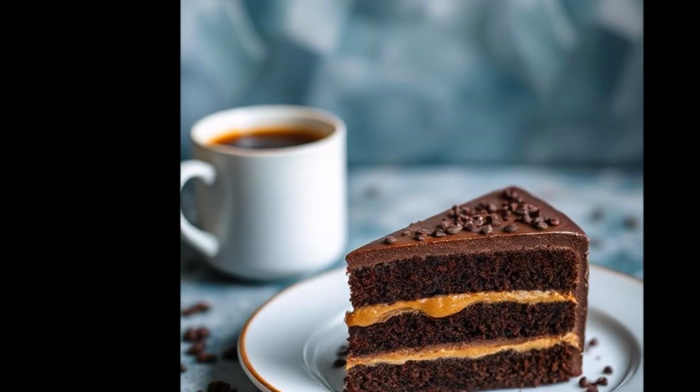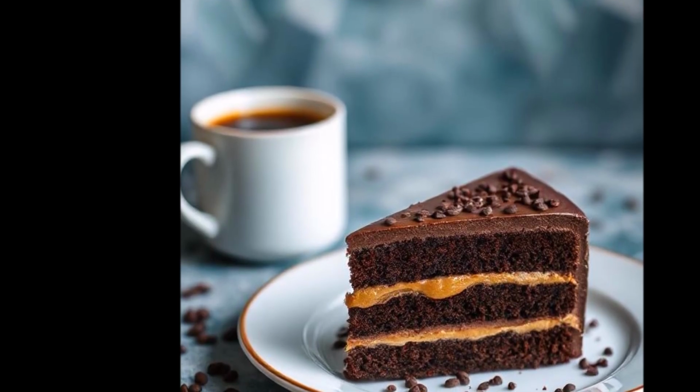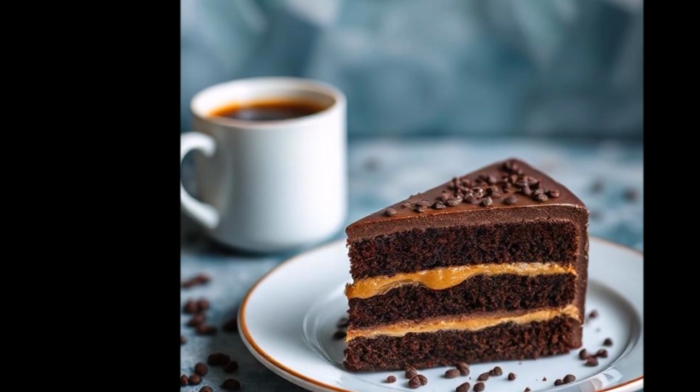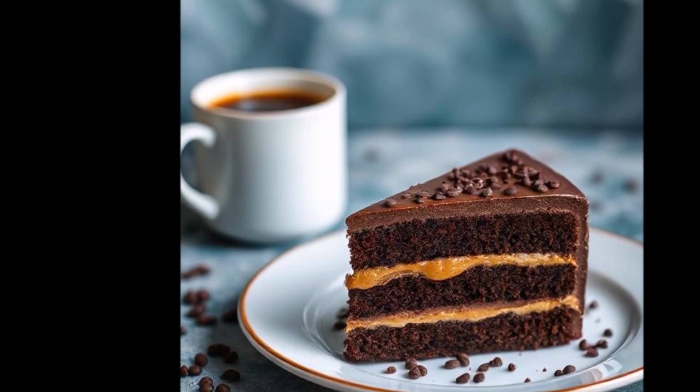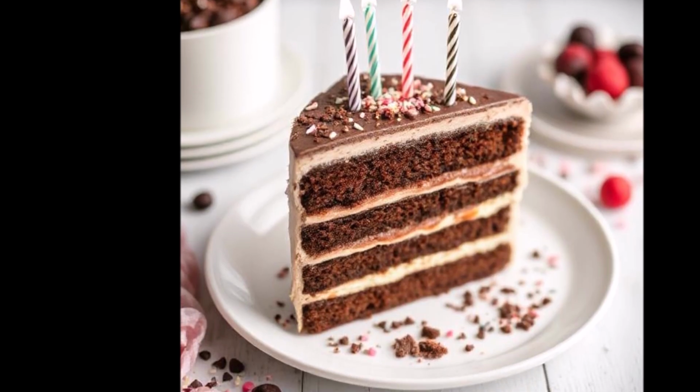Whip the heavy cream until stiff peaks form. Take a small amount of the cream and mix it with the melted chocolate, then pour the chocolate mixture into the bowl with the whipped cream and gently fold with a spatula until combined.